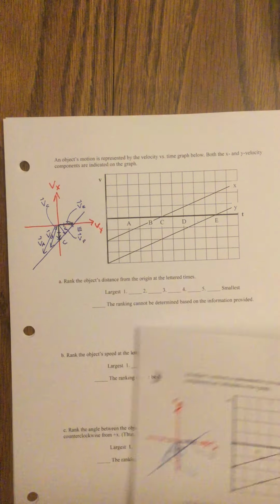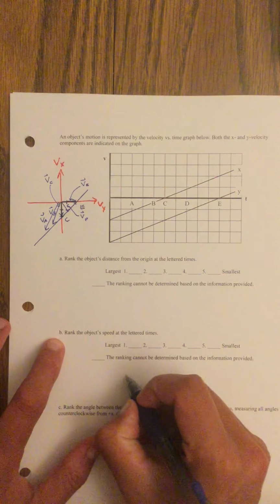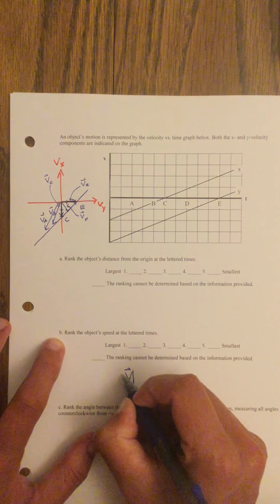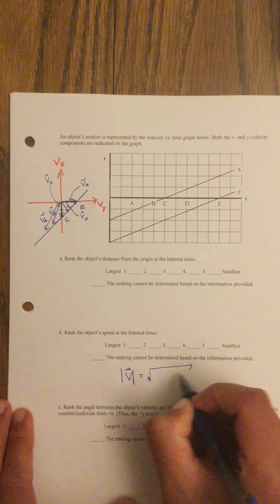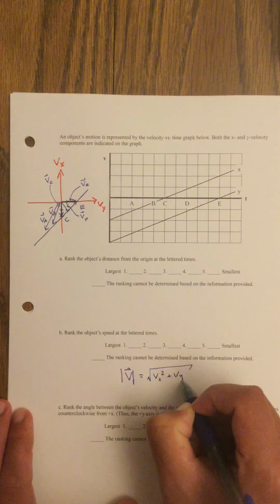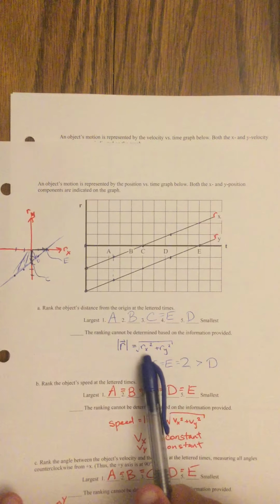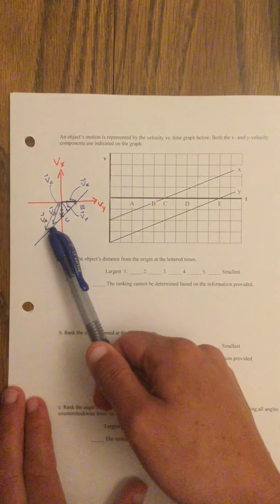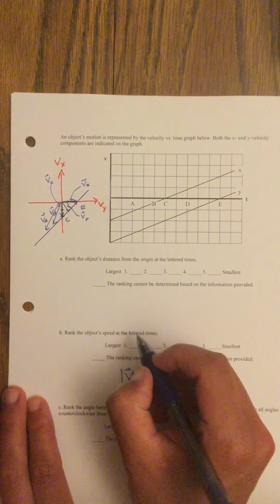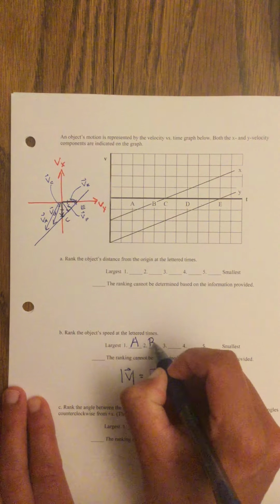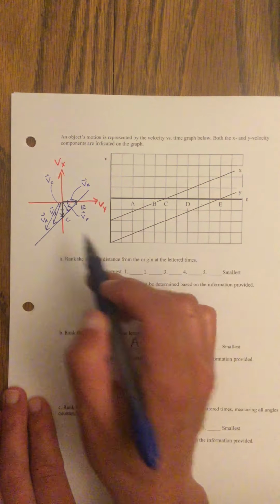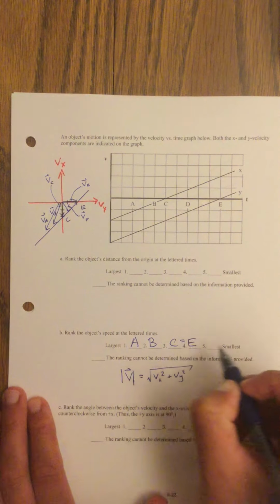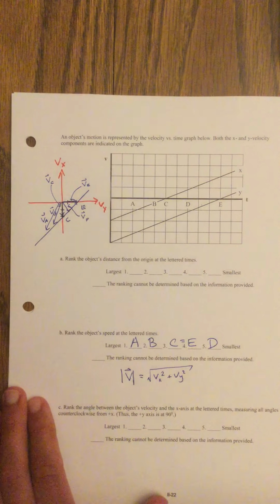Okay, so if I want to rank the object's speed at the letter time, that's the magnitude of the velocity vector. You could get this from the graph. Just like in problem 21, you could read the numbers off the graph and plug them into this formula here. Or you can rank on what we have here, and that would be A, that's the magnitude, that's the length of the vector, is larger than B. C and E have the same length, and that's greater than D.